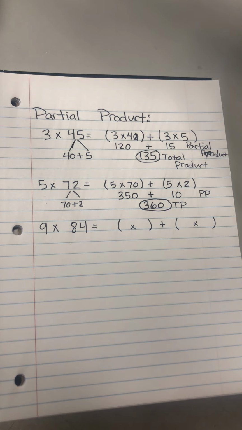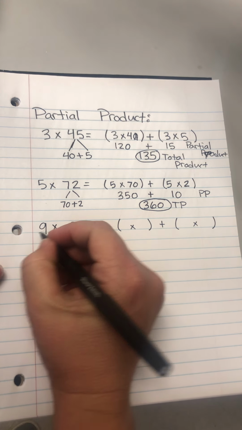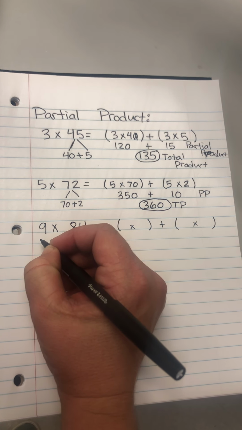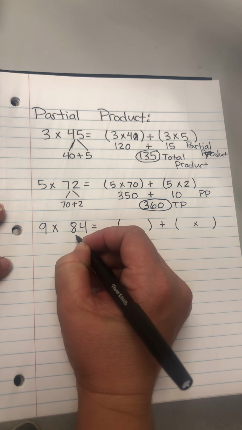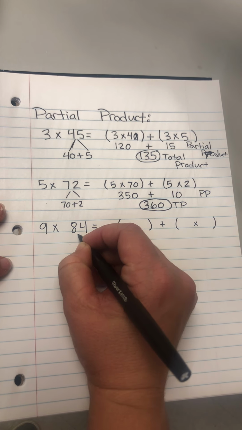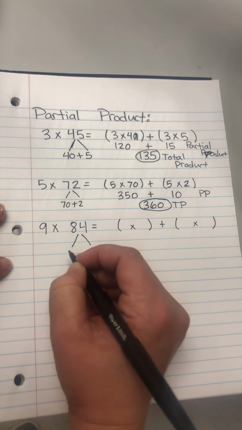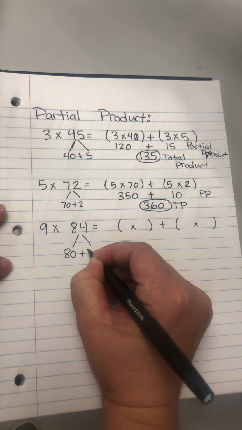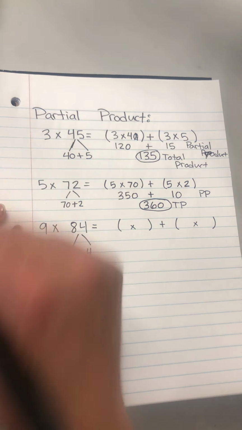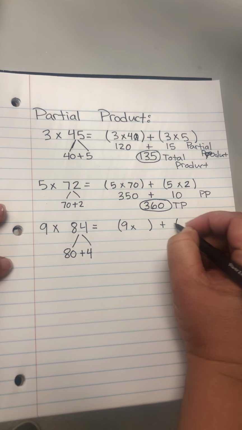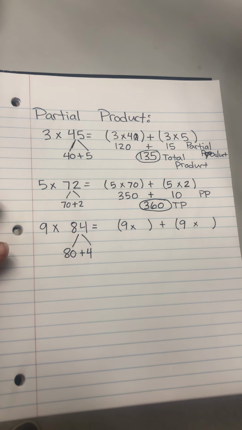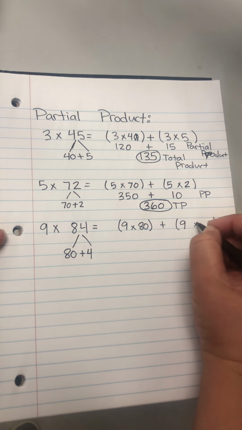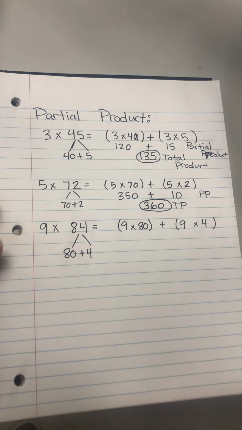All right, let's break this problem apart. 84. I do not break 9 apart because 9 is standing alone. So I break apart my bigger number, which is 84. I'm going to break it up into 80 plus 4. Now I can move it over. Got to put 9 on each one of these. So it would be 9 times 80 and 9 times 4.